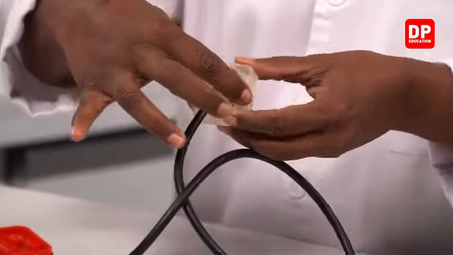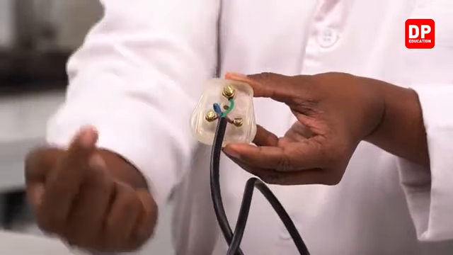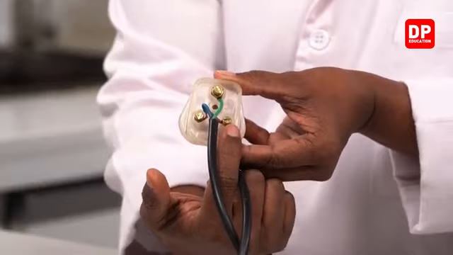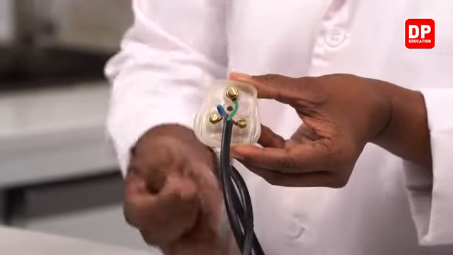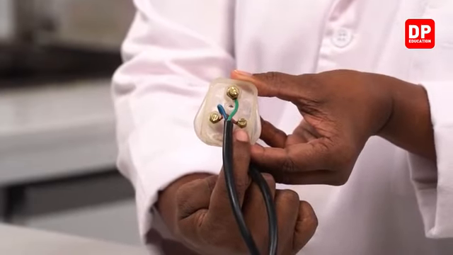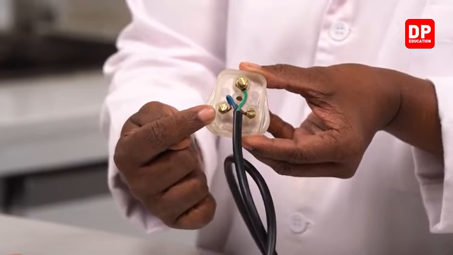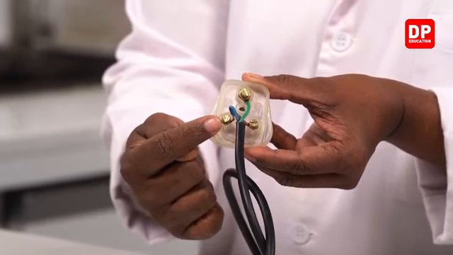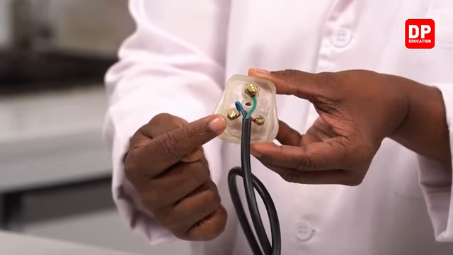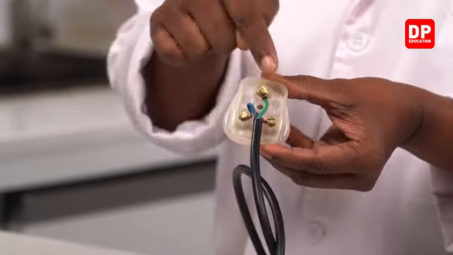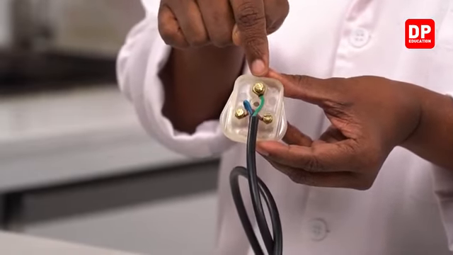Now if you look at it this way, on your right hand side, that is this one, that is connected to the brown color wire. So this is going to be the live wire. Here you can see this one, that is connected to the blue color wire, that is going to be the neutral wire, the pin connected to the neutral wire. And top is the green color wire, that is the earth wire connected to the top pin.